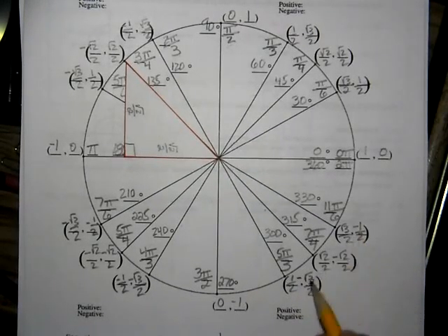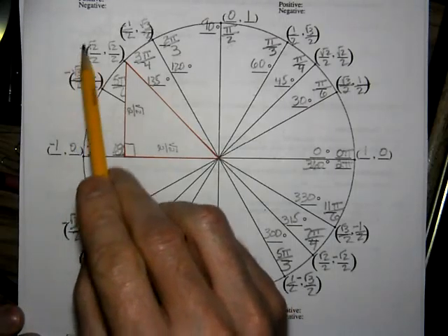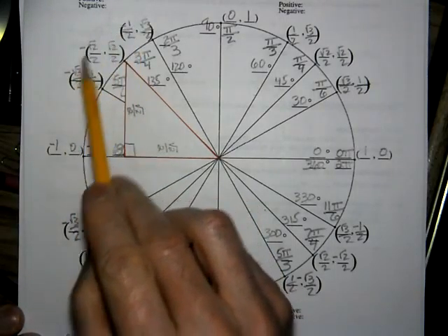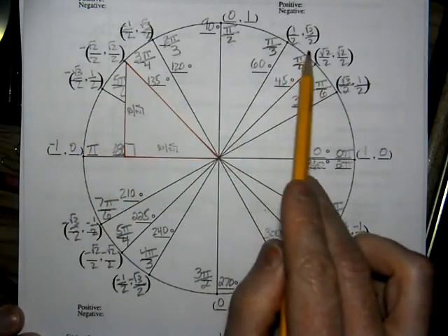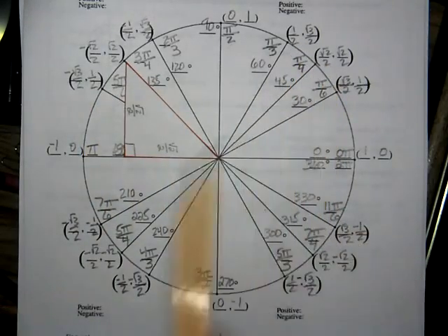Negative for the y's in the fourth quadrant. Negative for both the x and the y in the third quadrant. Negative x's in the second quadrant. And all positives in the first quadrant.